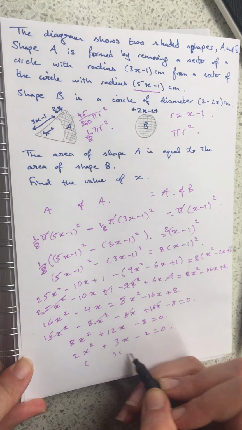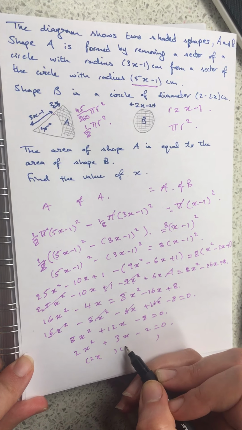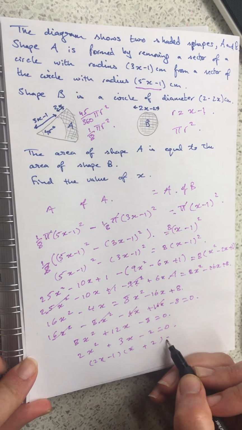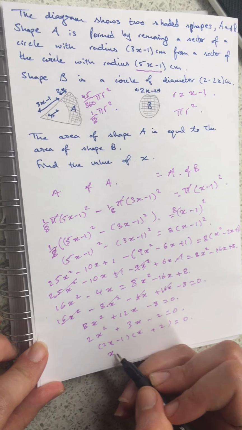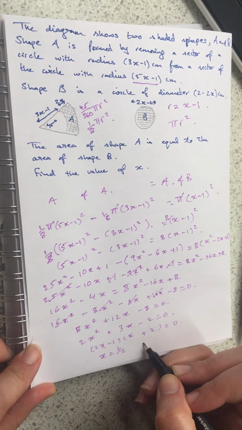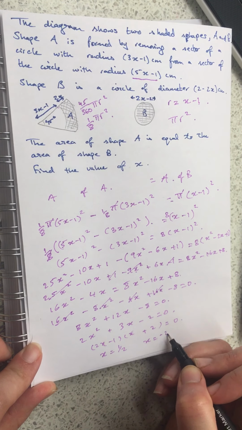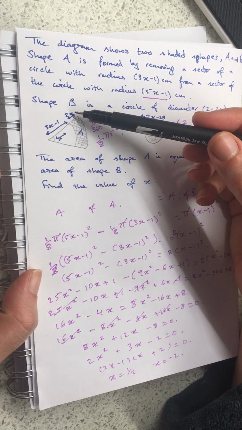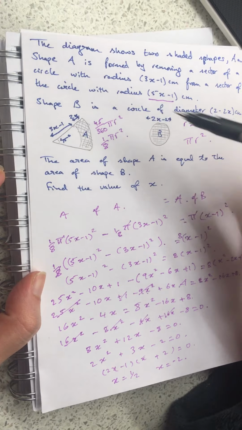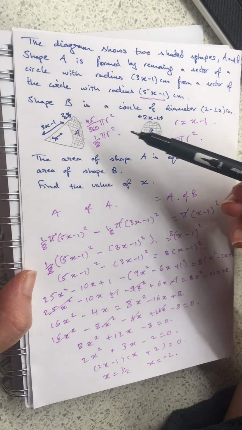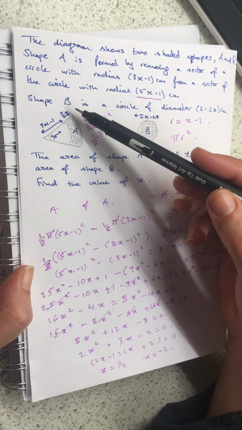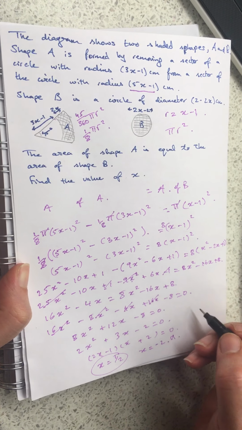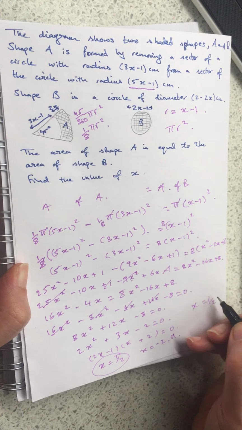I can factorize. So 2x and x: 2x minus 1, x plus 2 is 0. So my two answers for x are x is equal to a half and x is equal to a negative 2. Now if you notice the first part of your diagram, you have 2 times x, and this is a length. So if I was to take x as a negative 2, my answer would be minus 4, and I can't have a negative length. So I reject this and I accept this. Your answer here is x is equal to a half.